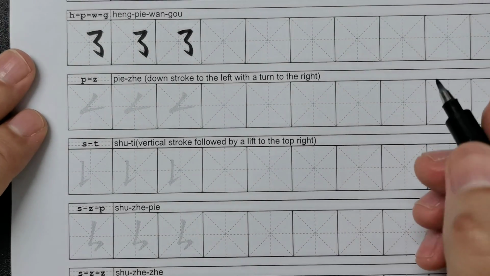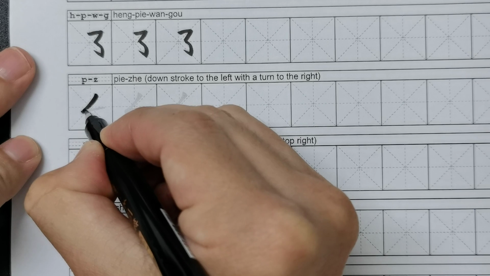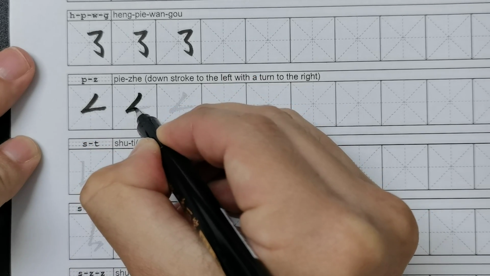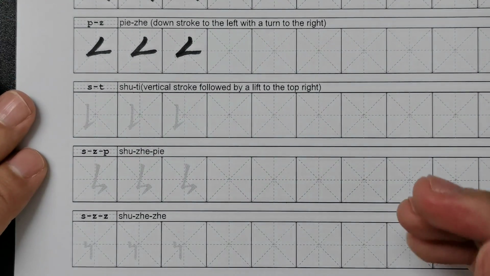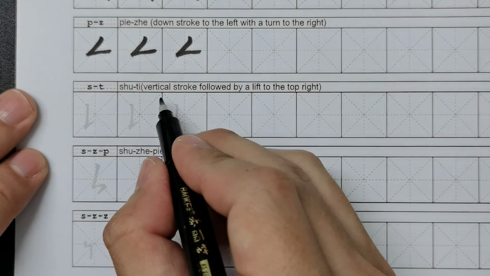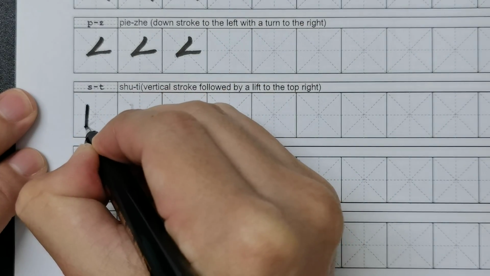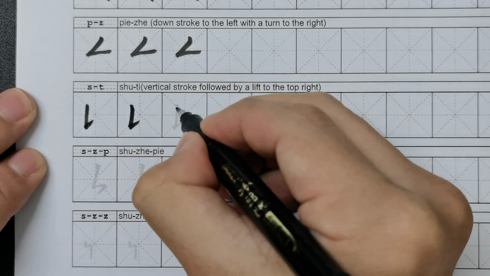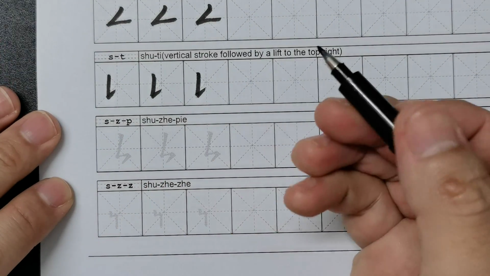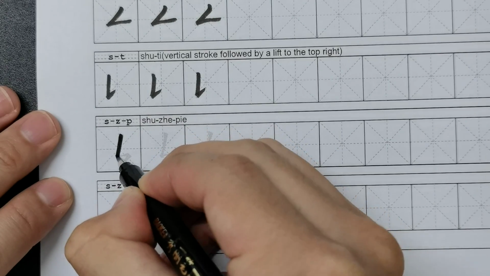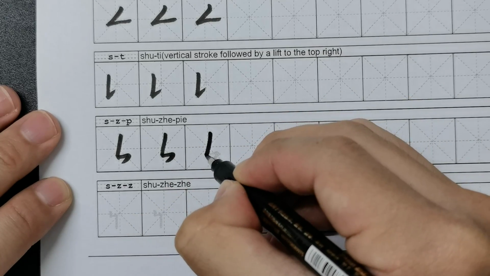And then we have 撇折, downstroke to the left with a turn to the right. And then we have 竖提, vertical stroke followed by a lift to the top right. So vertical stroke, 竖提. And then we have this one, 竖折撇.